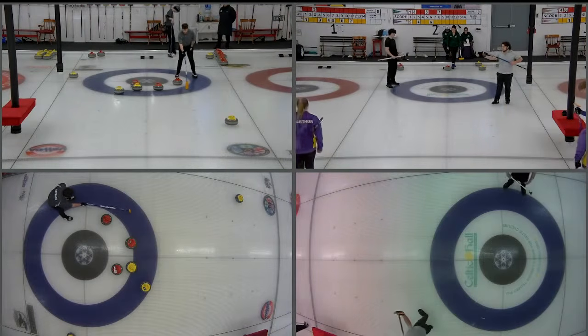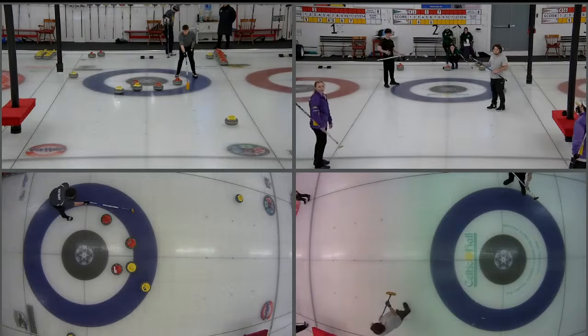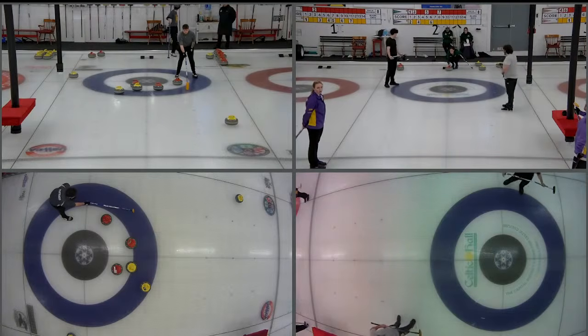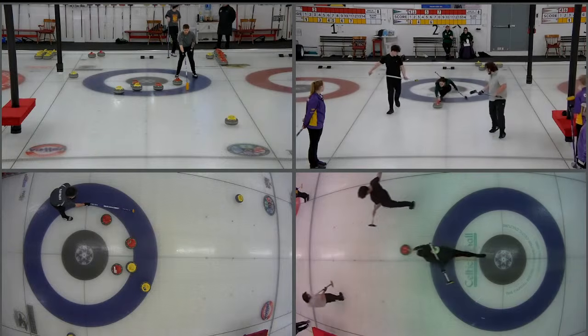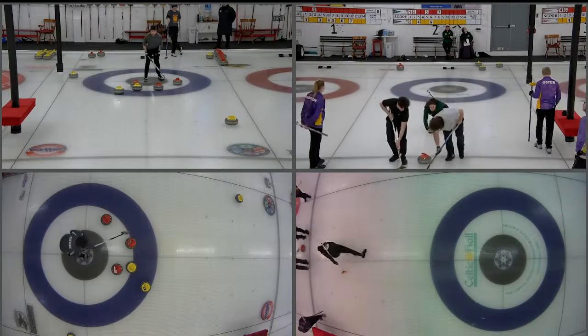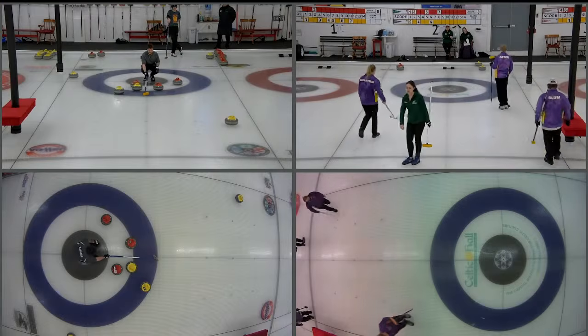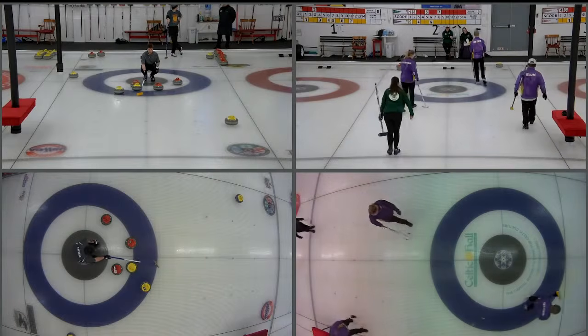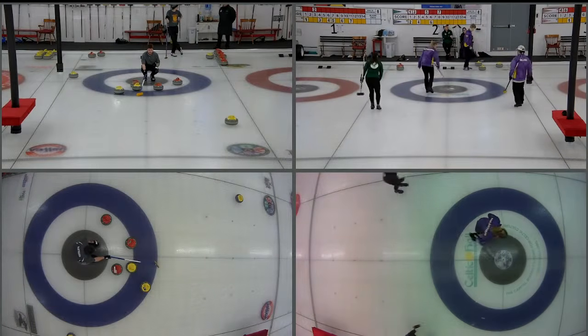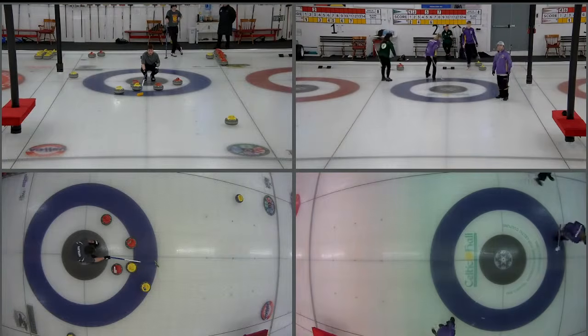Okay. Castleton's decided to just draw into the pile. Maybe freeze on top of that yellow that was just thrown. Again, making more rocks in the house makes Stevens Point have to deal with them and move them in order to score 2. More that are in the way, that's harder to do.